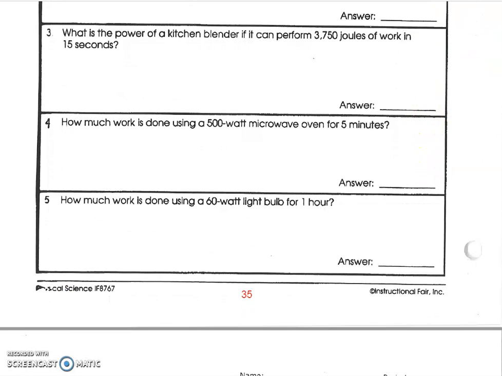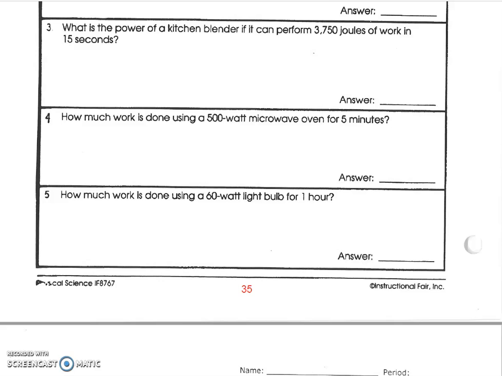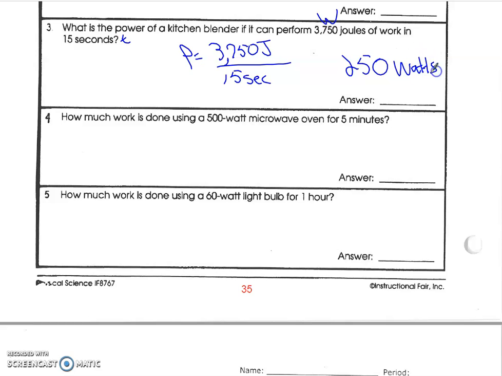Number 3, what is the power of a kitchen blender if it can perform 3,750 joules of work in 15 seconds? Now this one's really straightforward because it gave us work directly and it gave us time in the correct units. So what you're getting is 3,750 joules divided by 15 seconds. And when you do that, it's 250. And since it's joules per second, we're getting the unit of watts.